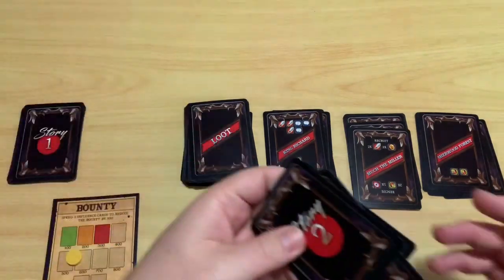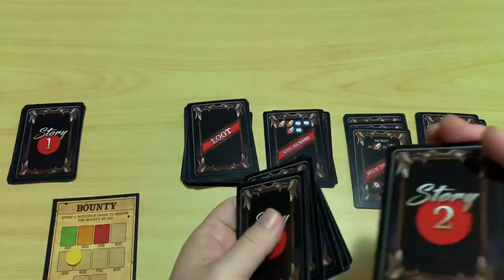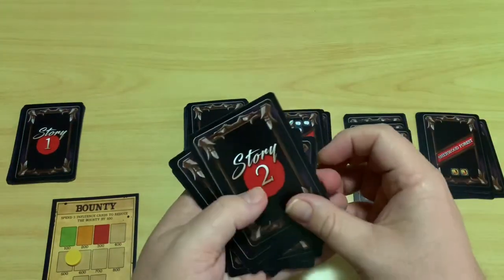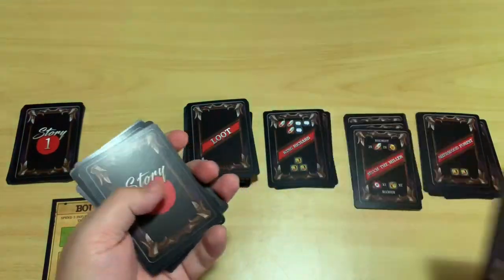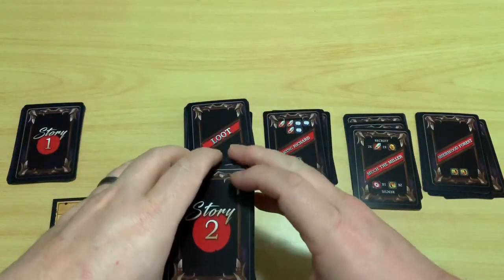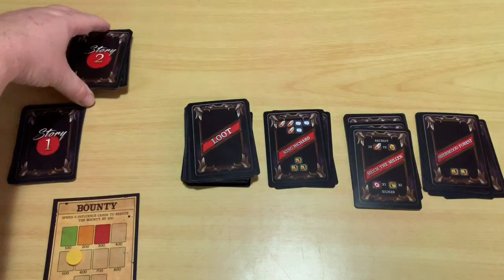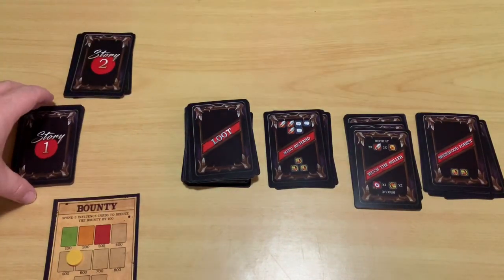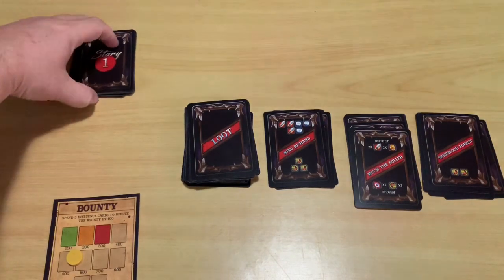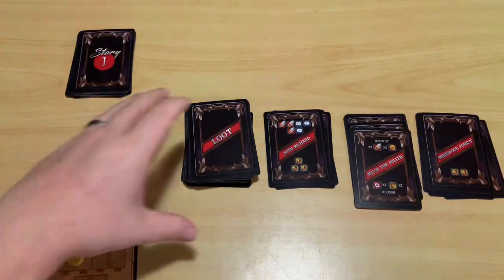Then take your Story 2 cards and give them a really quick shuffle as well. This time we'll randomly remove 1 from the deck, put that back in the box, and then put the Story 2 cards in the top left corner like so, and put the Story 1 cards on top of the Story 2 cards.